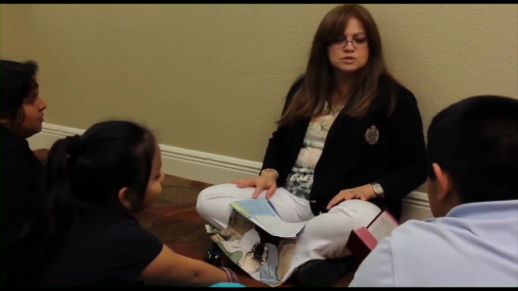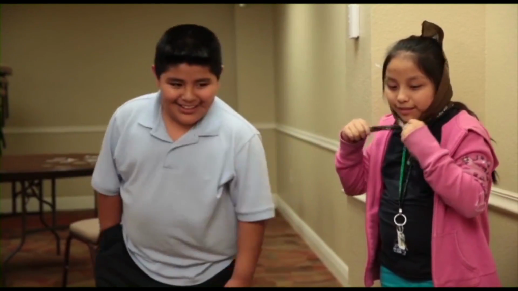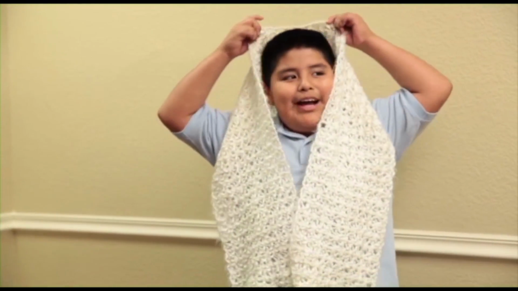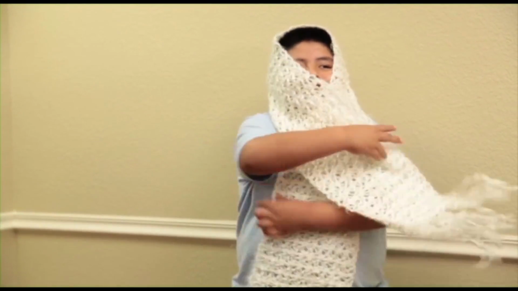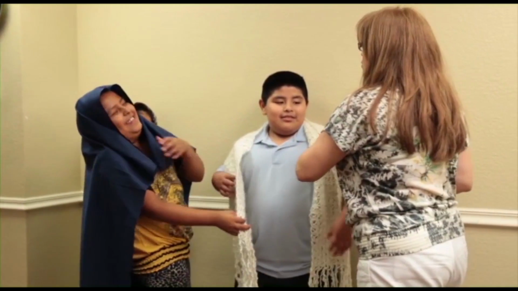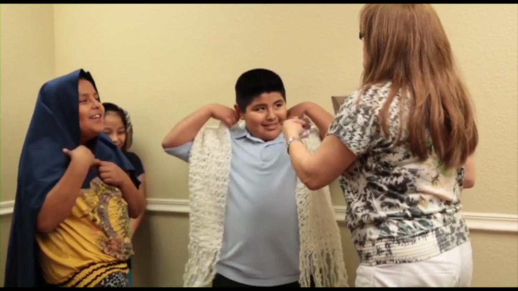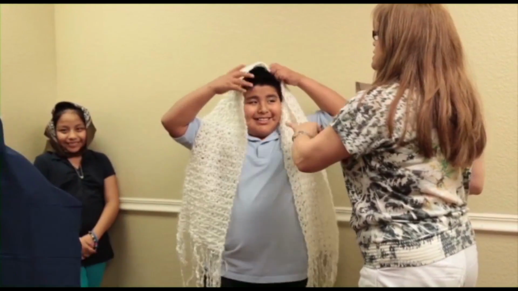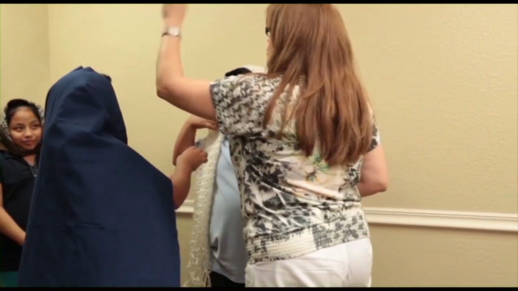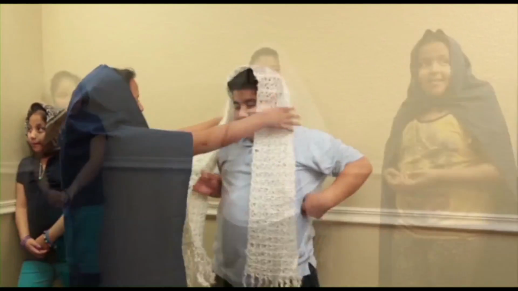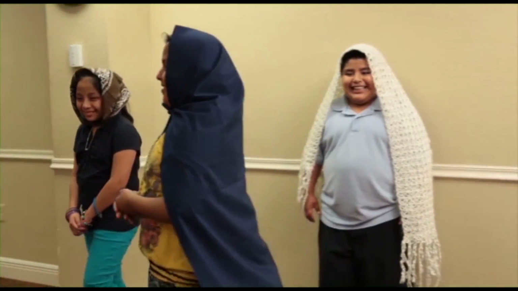You can designate who is which character with simple props or costume pieces. Give each character direction, such as where they should stand, an action they should make, or a line that they should say. By immersing the children in the story through dramatization, they will make strong connections to that story that will last forever in their memory.